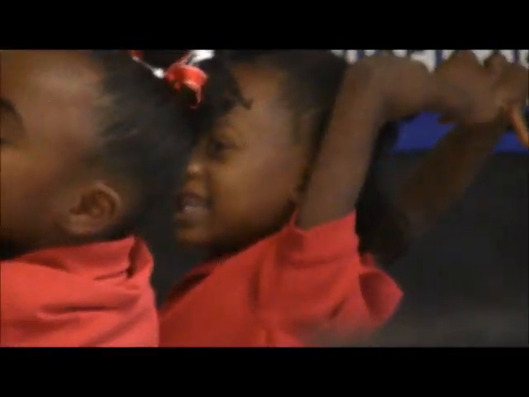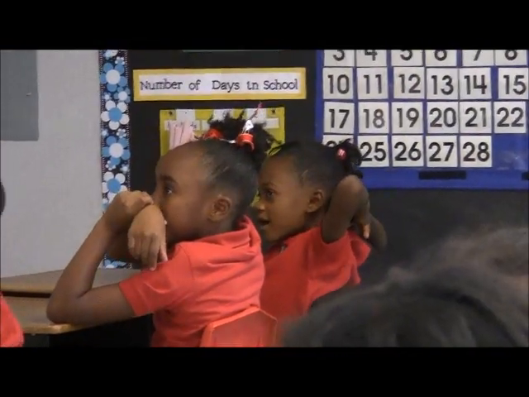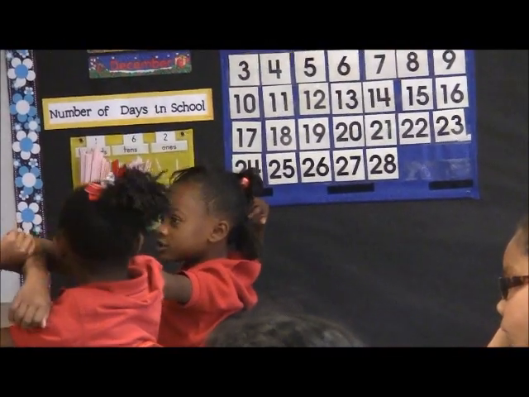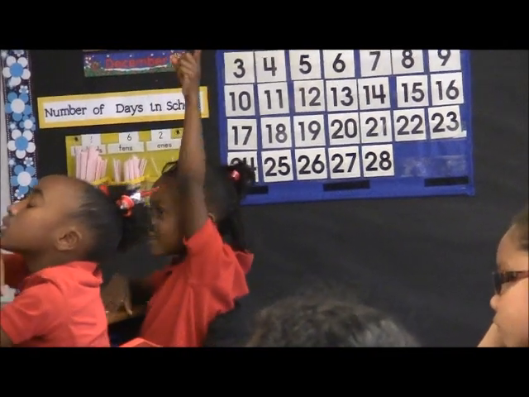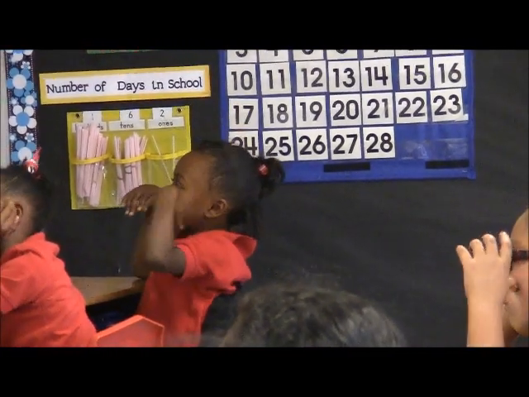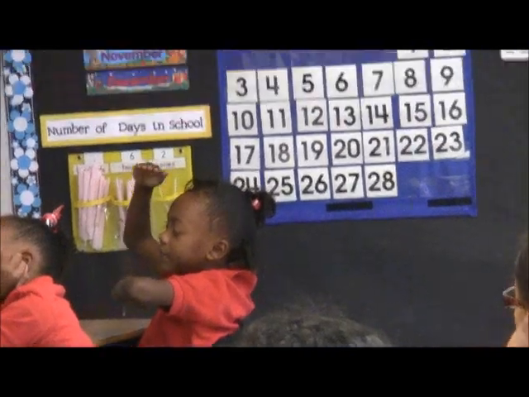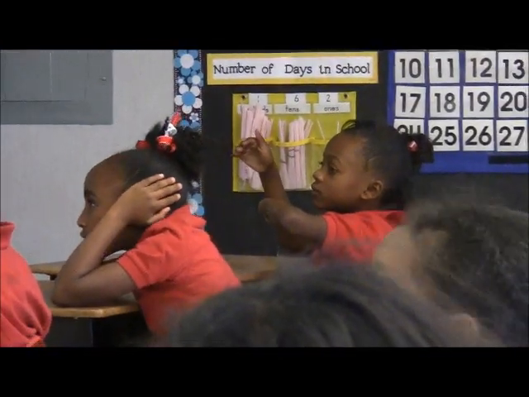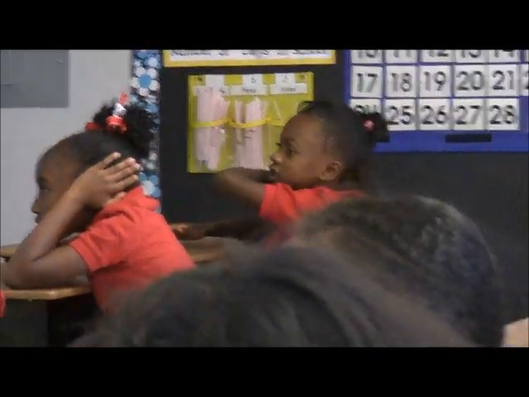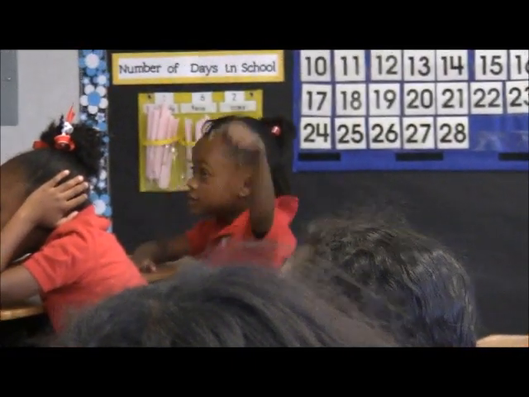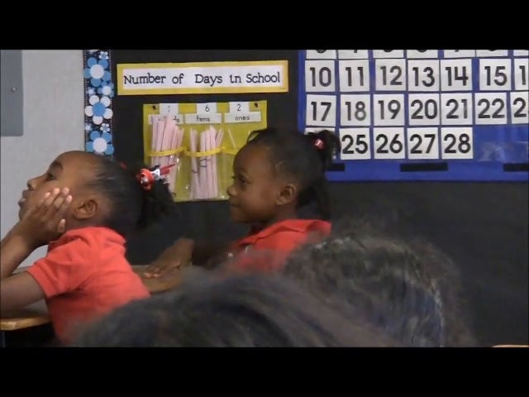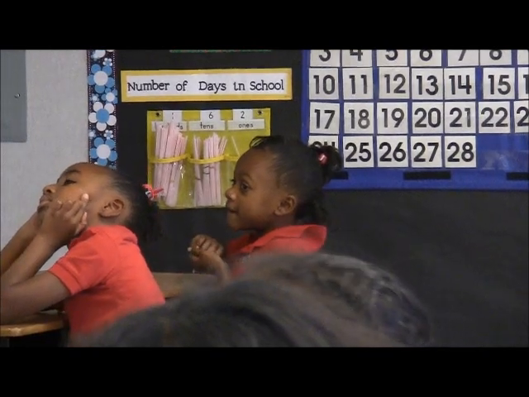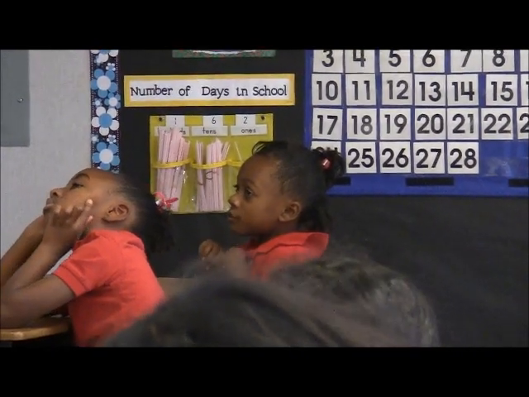61 minus 35 requires me to borrow. Borrowing is what we do as subtracting when our bottom number is greater than the top number. Flapper slapper. Because borrowing is what we do as subtracting when our bottom number is greater than the top number. 61 minus 35 requires me to borrow.